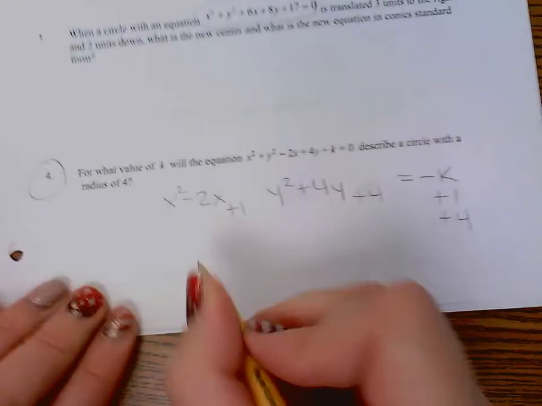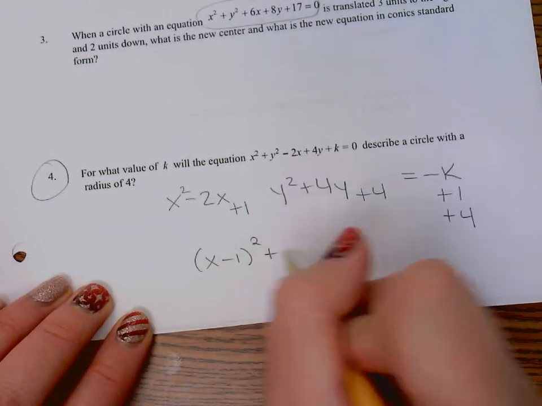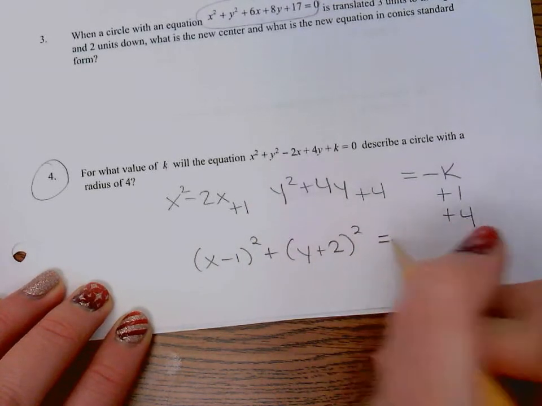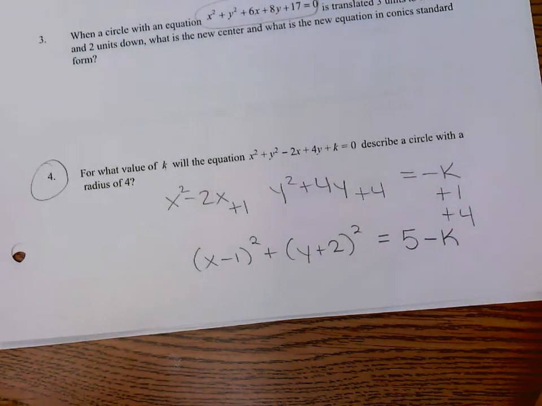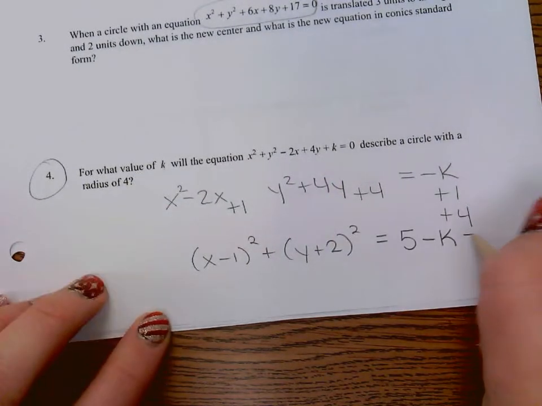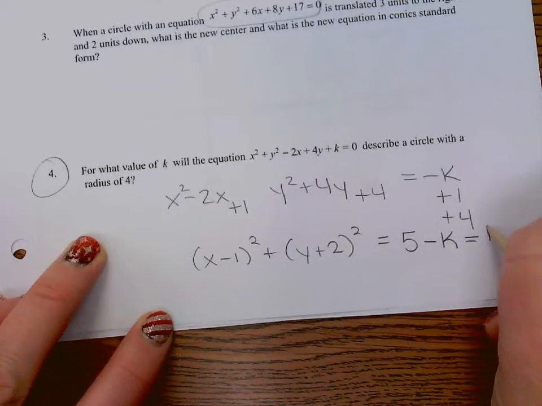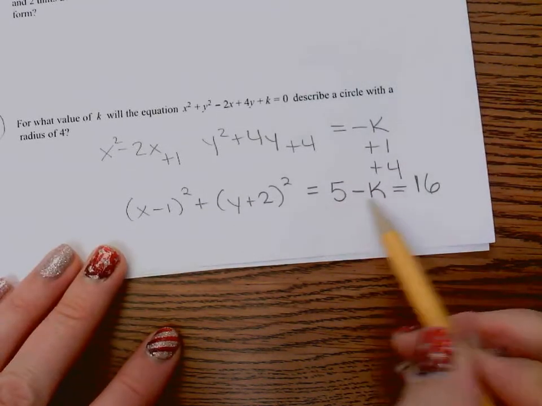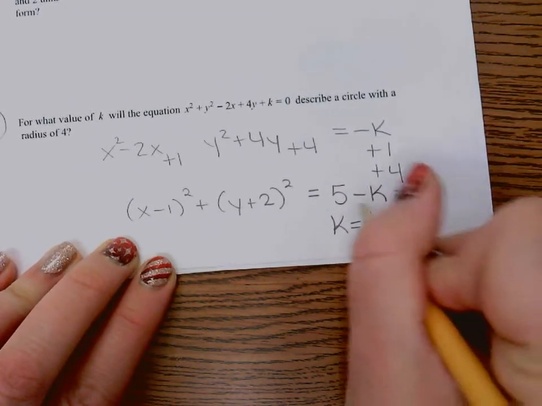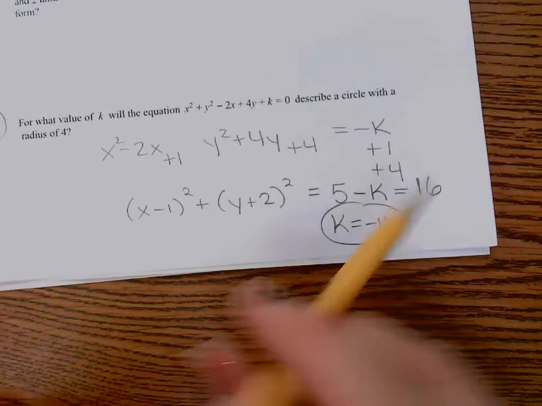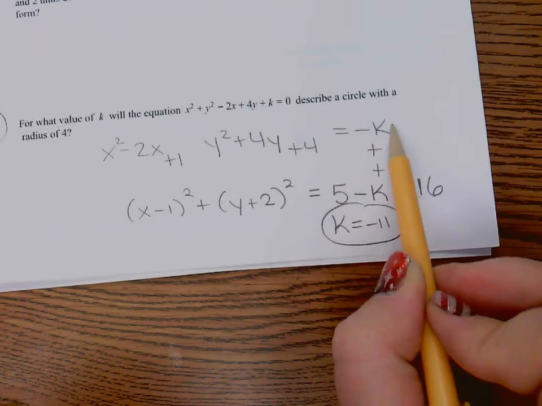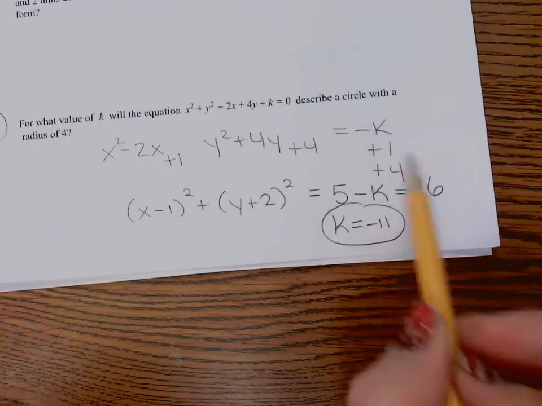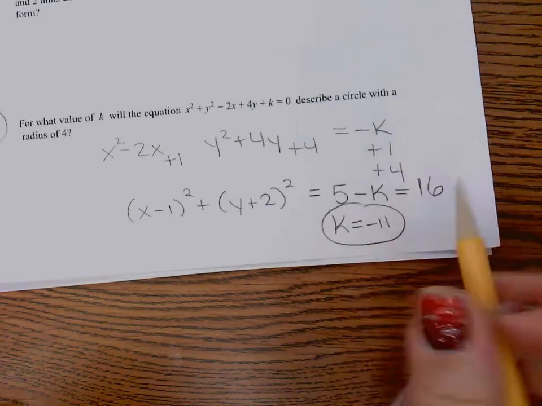So on this side, I'd have (x - 1)² + (y + 2)² = 5 - k right now. We want to have a radius of 4, so we want 5 - k to equal 16. So we'd have to subtract 5 and divide through by -1. So it looks like k would have to be -11 to make this true. So if k was -11, our first step would have been to add 11 to the other side. Then 11 plus 5 would give me 16. So k has to be negative 11.